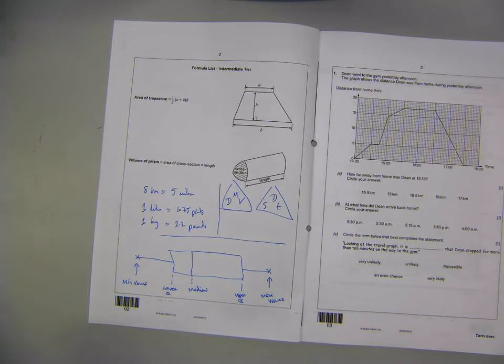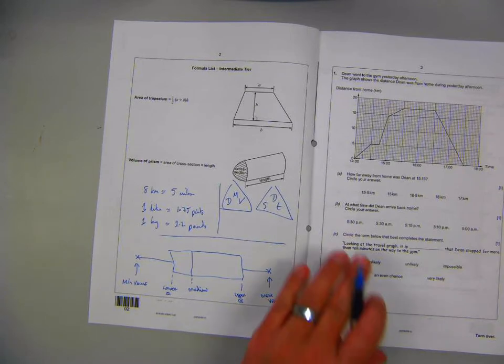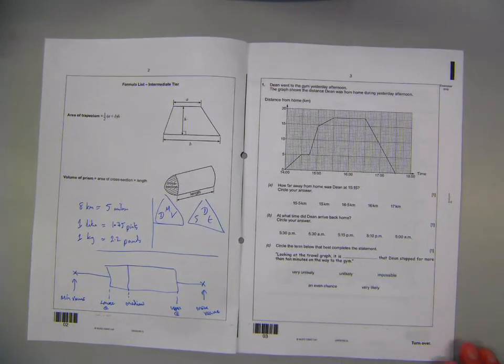Right, so I've done that straight away now. As soon as the invigilator said you can turn over and start writing, I've emptied my brain of all that stuff that I've been trying to remember. And you may need to refer to it, you may not. So let's get cracking.